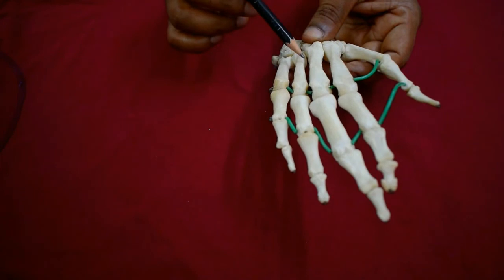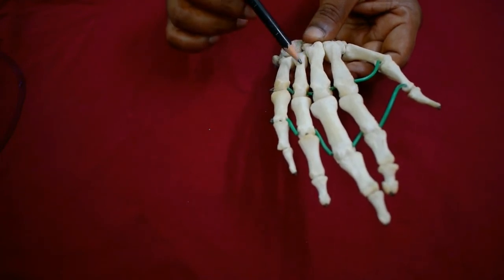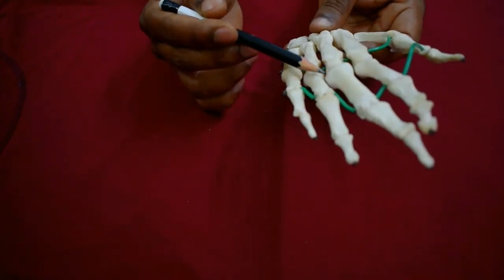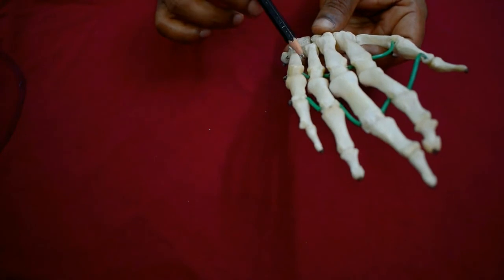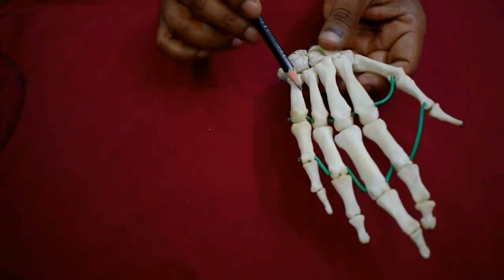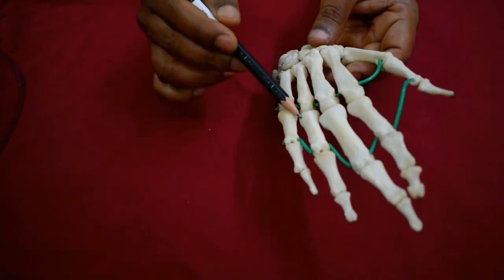Then if you observe third dorsal interossei, it is taking origin from the adjacent sides of third and fourth metacarpal bones. It will be inserting to the ulnar side of base of proximal phalanx of middle finger. And if you take fourth dorsal interossei, it is taking origin from the adjacent sides of fourth and fifth metacarpal bones and it will be inserting to the ulnar side of base of proximal phalanx of ring finger.